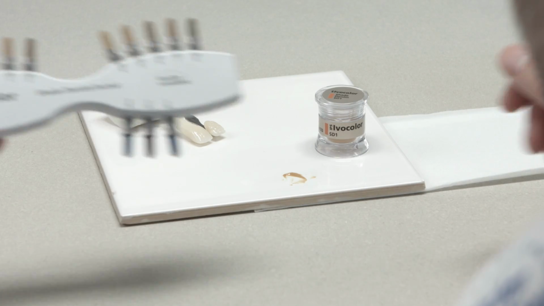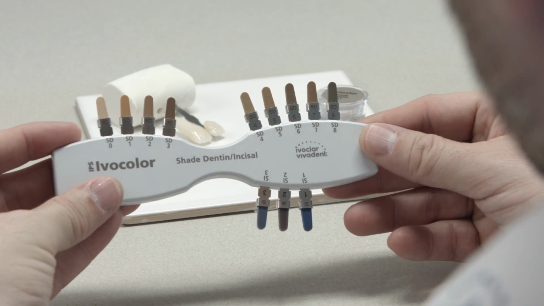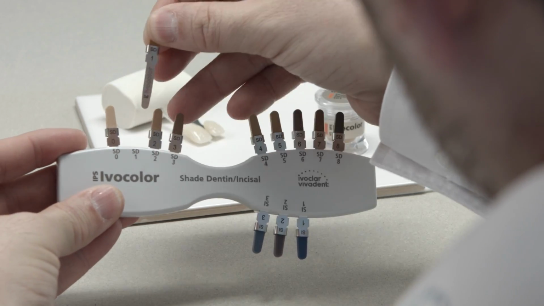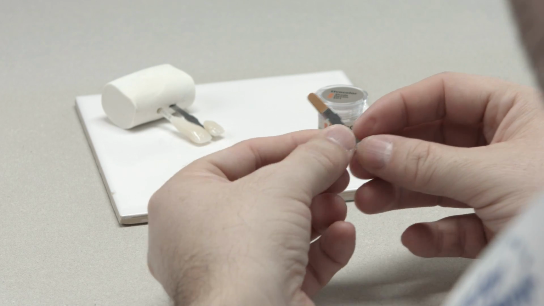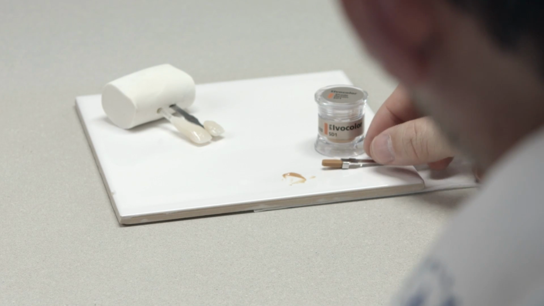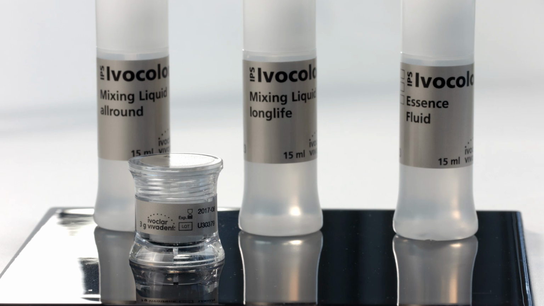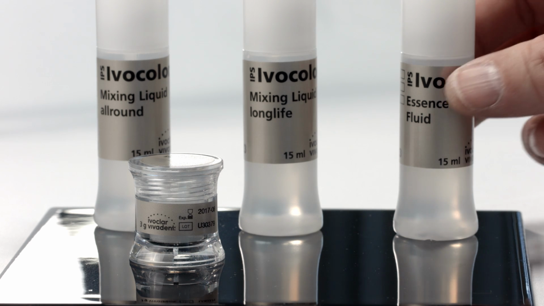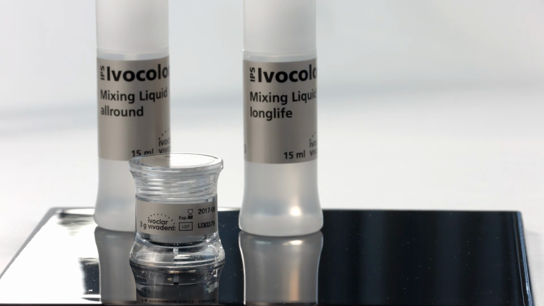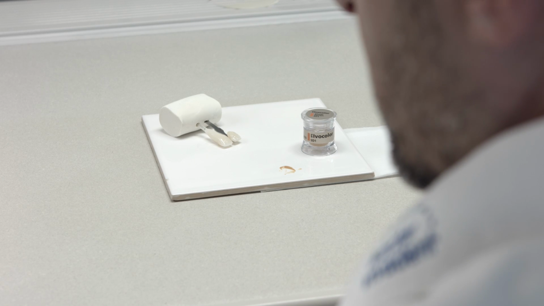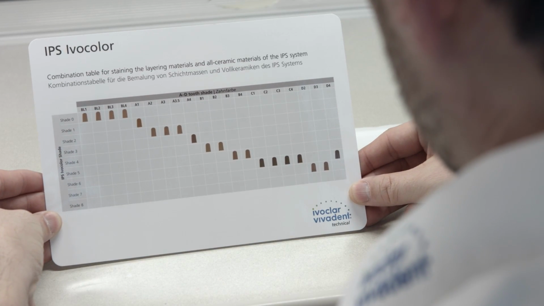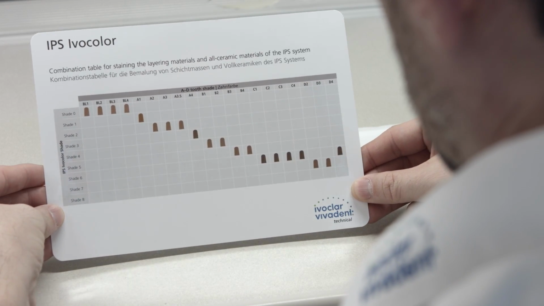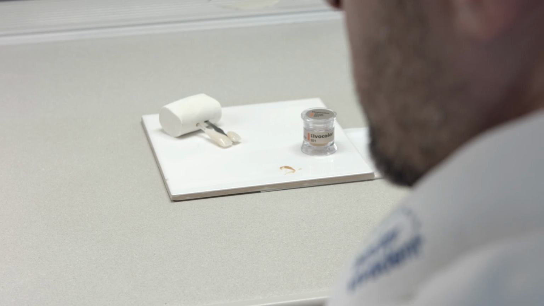Use the IPS Ivocolor shade materials to adjust or correct the tooth shade. With the 9-shade dentin and 3-shade incisal colors, all A to D tooth shades can be excellently reproduced. To dilute the shade pastes, use the IPS Ivocolor mixing liquids all round and long life. Select the relevant shade from the shade allocation guide. The table can be found in the starter kit, shade kit, and in the instructions for use.